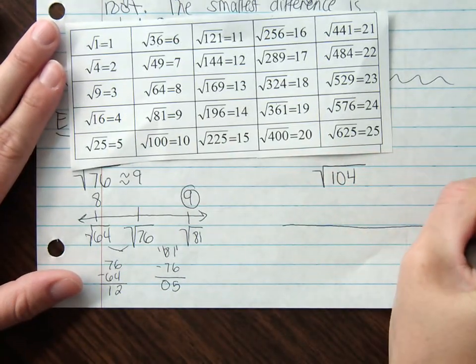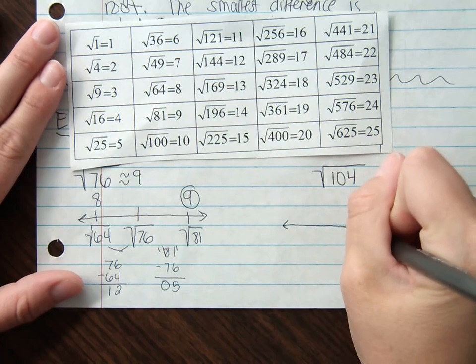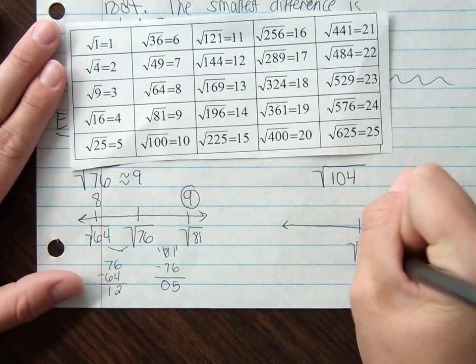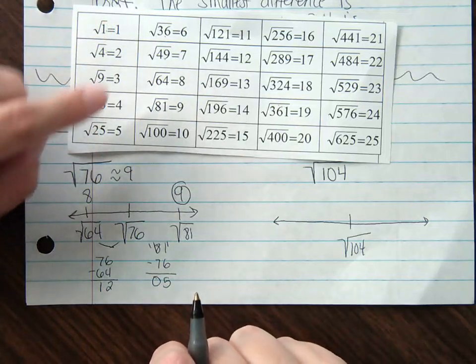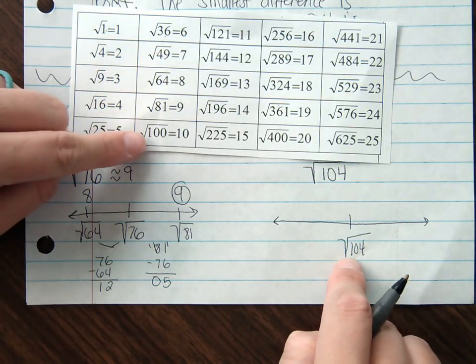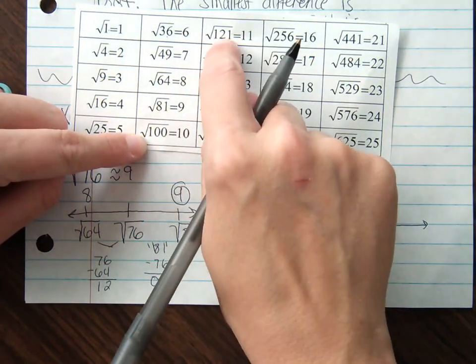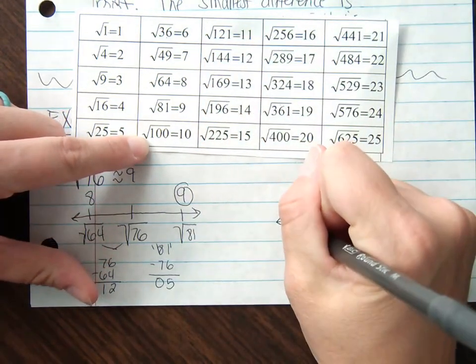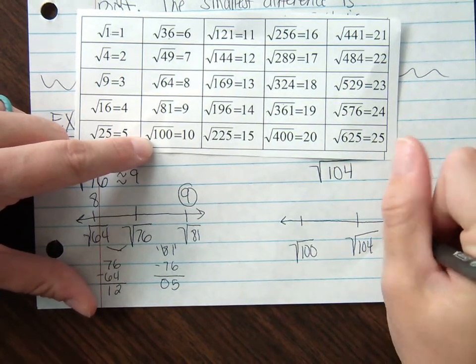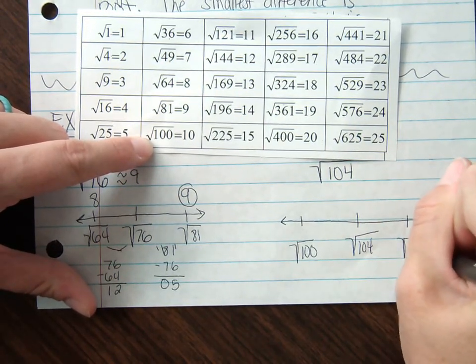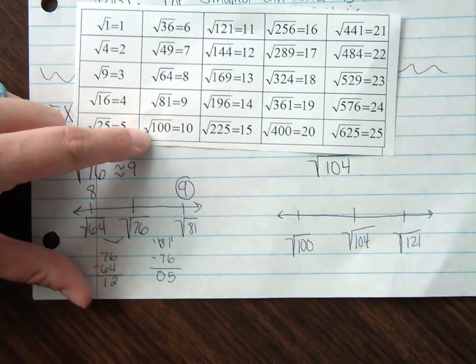Now we're going to do example 2. We're going to draw our number line and place the square root of 104 in the middle. If we look at our perfect squares chart, we can see that the square root of 104 is between the square root of 100 and the square root of 121. So the square root of 100 is going to go to the left because it's smaller, and the square root of 121 is going to go to the right since it's larger.